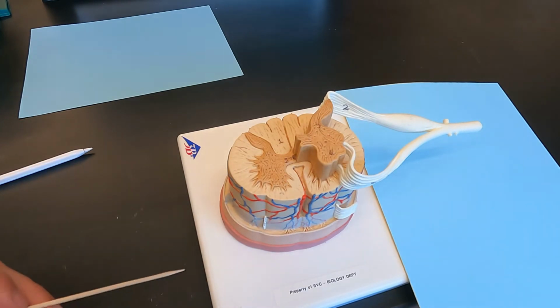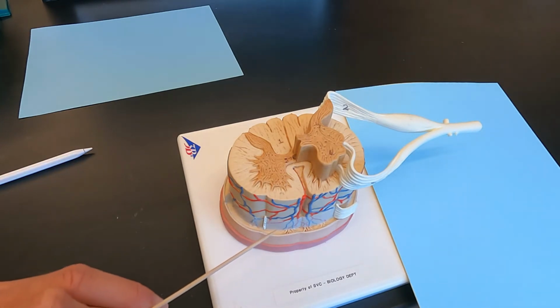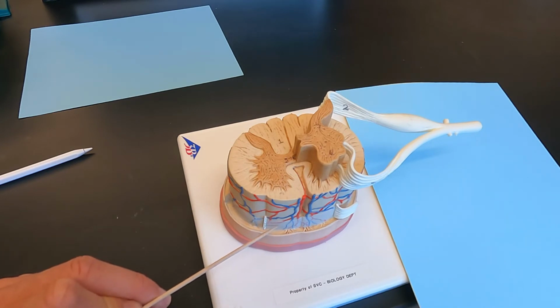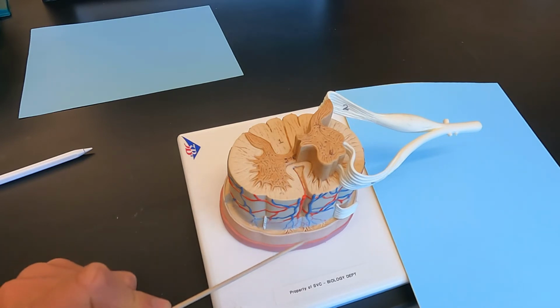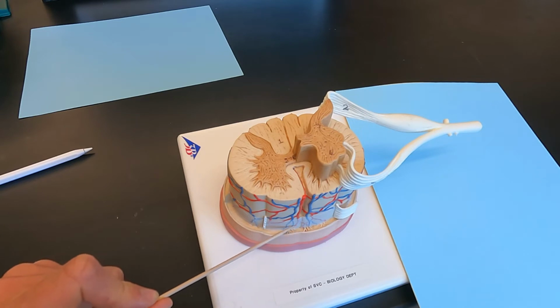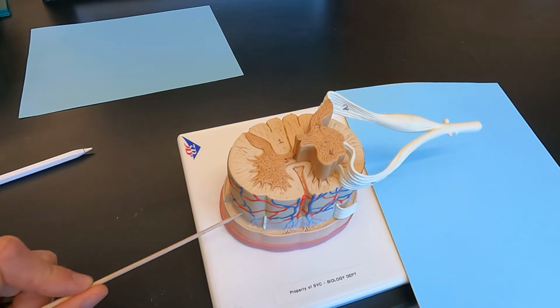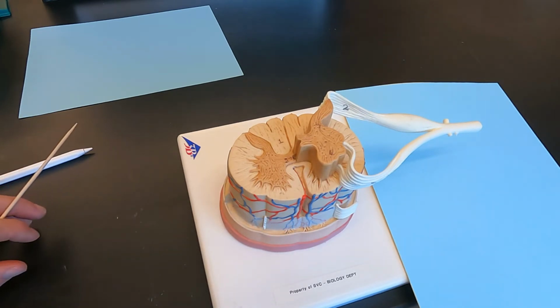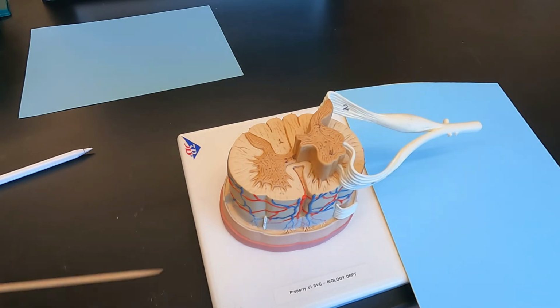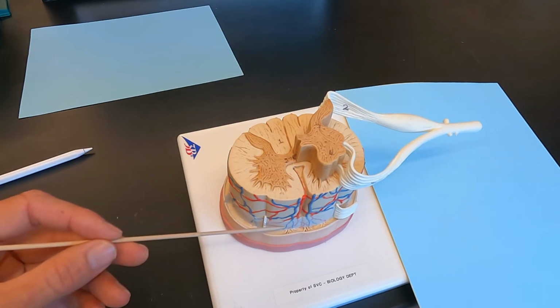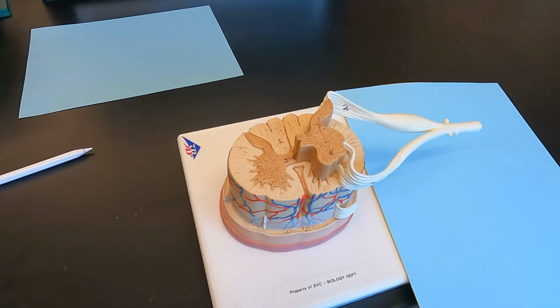And then lastly, the final meninge is what we call the pia mater, the delicate mother. And the pia mater is going to follow the individual convolutions, the individual contours of the spinal cord. And it's going to provide a connective tissue component that allows small blood vessels that are going to serve the spinal cord. It gives them a kind of a connective tissue component to latch onto, to hang on to.